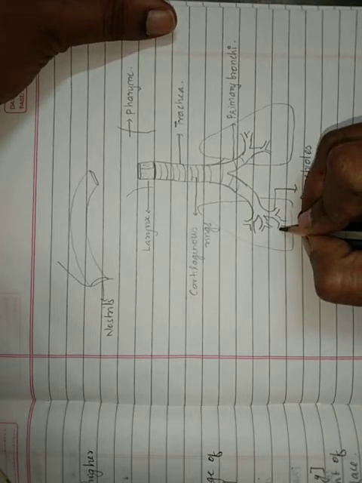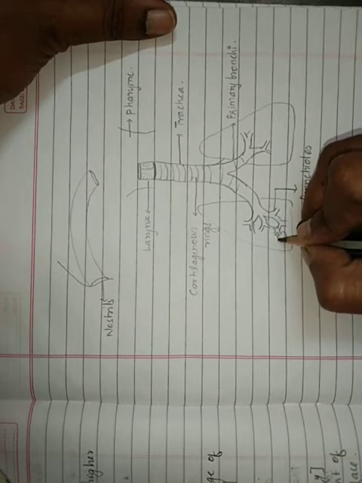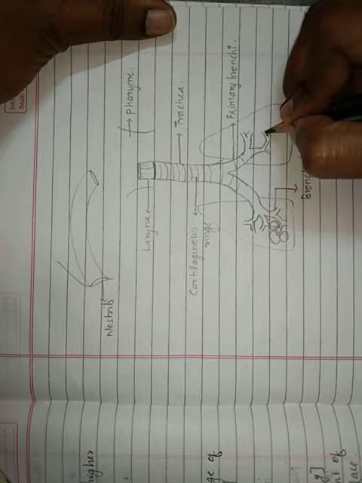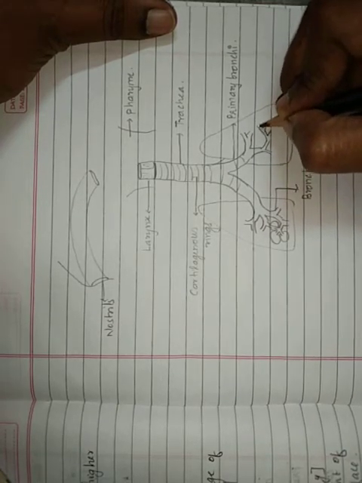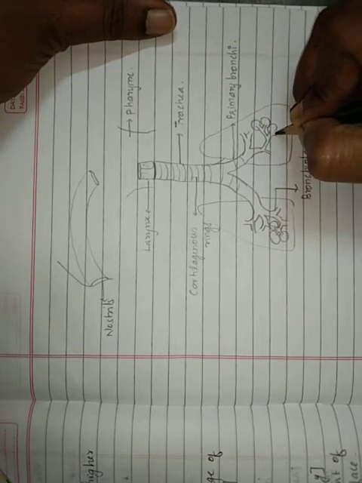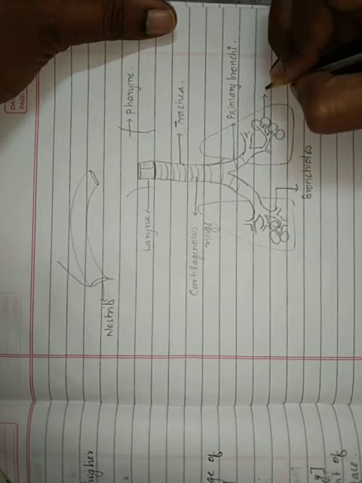And these bronchioles finally end in small bag-like structures, small sac-like structures, which are formed at the end of the bronchioles and are called alveoli.